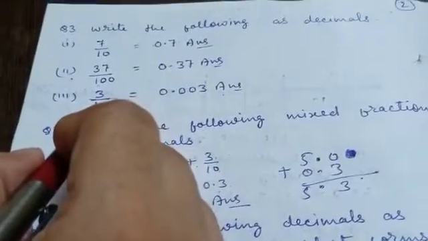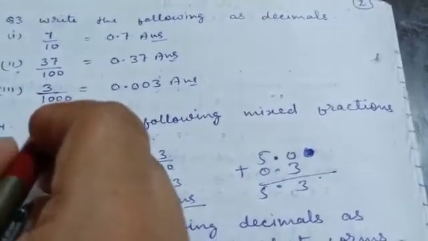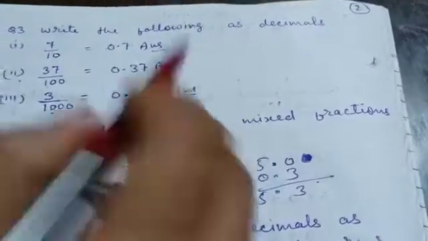3 by 1000. Now the decimal will move 3 places to the left because 3 zeros are given in the denominator. So 0.003 will be your answer.